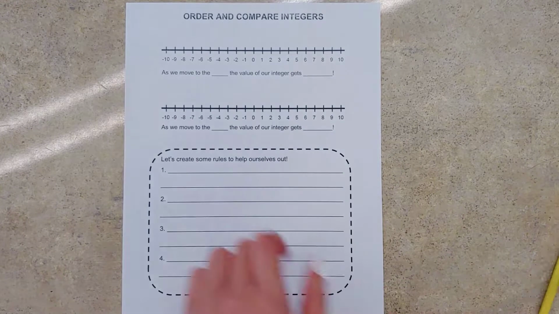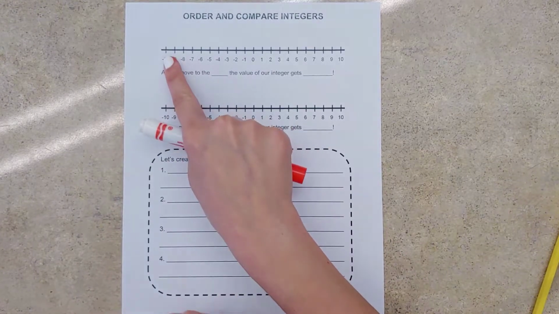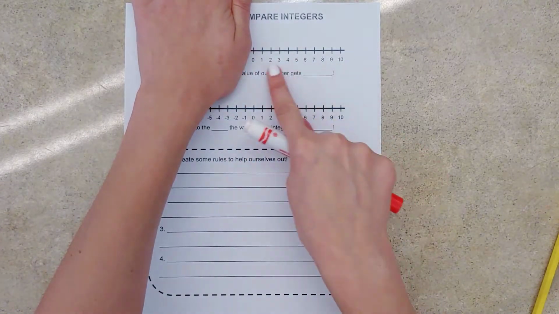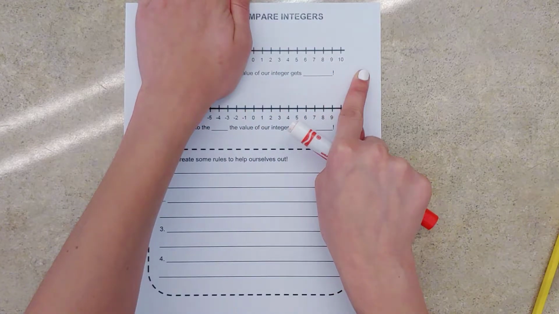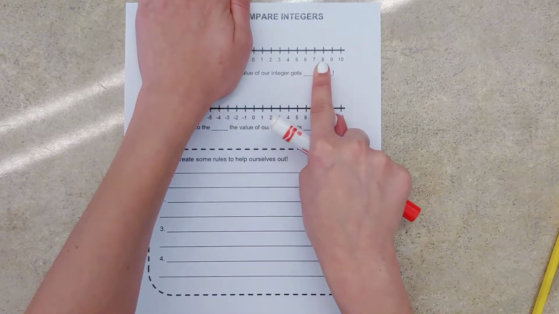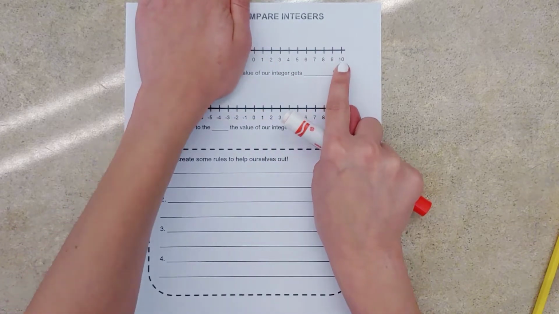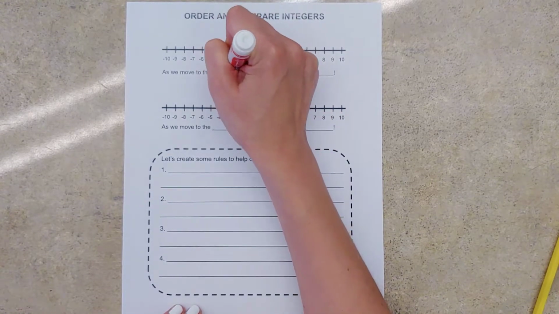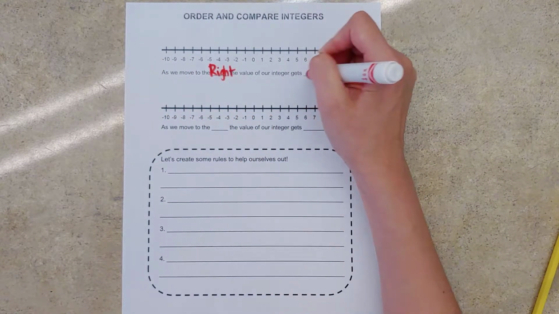All right, the first thing we're going to do is jot down some notes up here, utilizing what we already know about just regular plain Jane positive numbers. Right, so as we move to the right, even if we cover up all the negatives and just focus on our positives that we worked with since kindergarten, as we move to the right, our numbers are getting bigger. The value of our numbers is getting greater and greater and greater, right? If I eat 10 cookies versus 2 cookies, well, 10 cookies is definitely more. So as we move to the right, the value of our integer gets bigger.